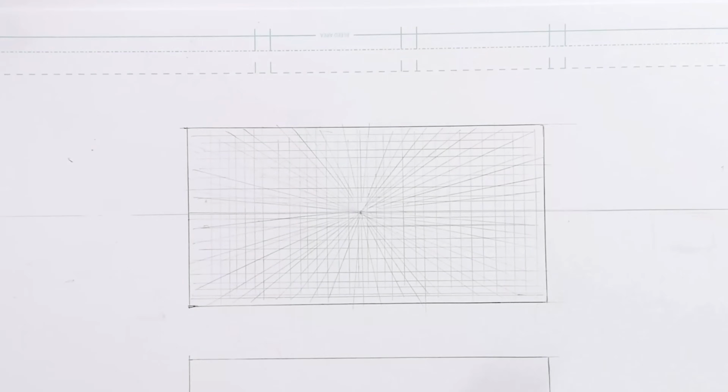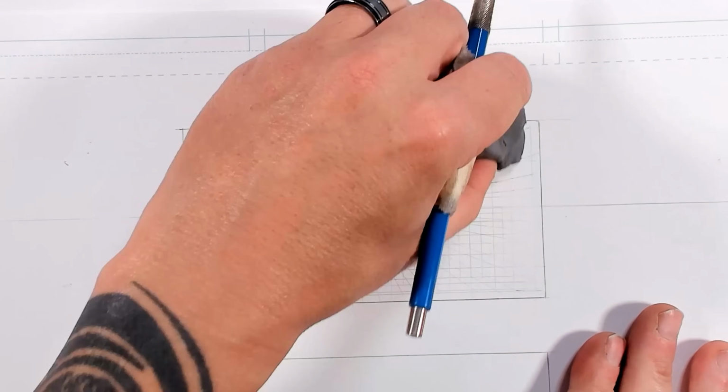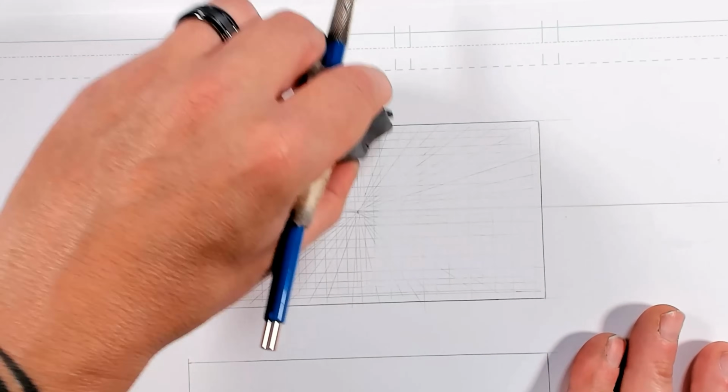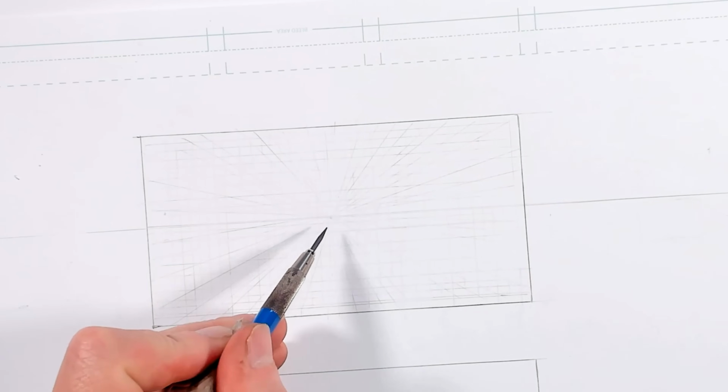And so I'm going to go ahead and use a kneaded eraser and just lighten this down. If I leave it like this, I end up with so much pencil in the image, it can be difficult for me to decipher what I'm trying to draw on top of it. And so I've got a 1-point perspective. I want to be looking down the street.